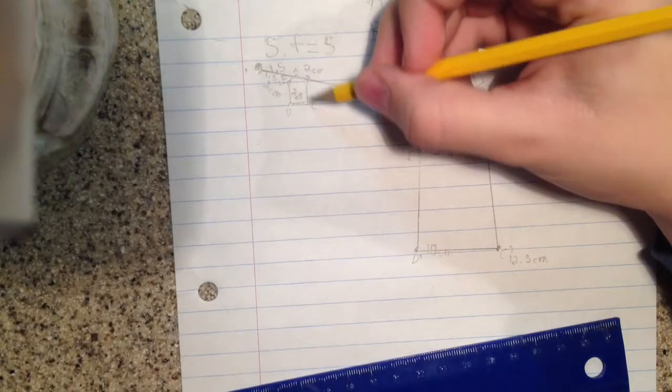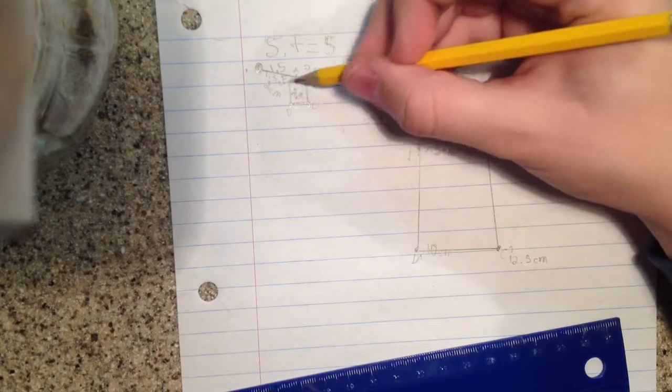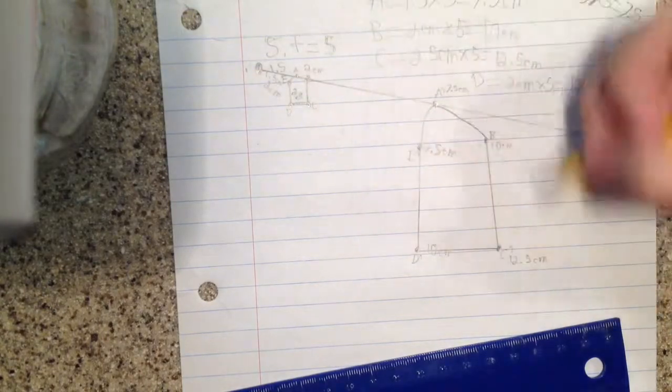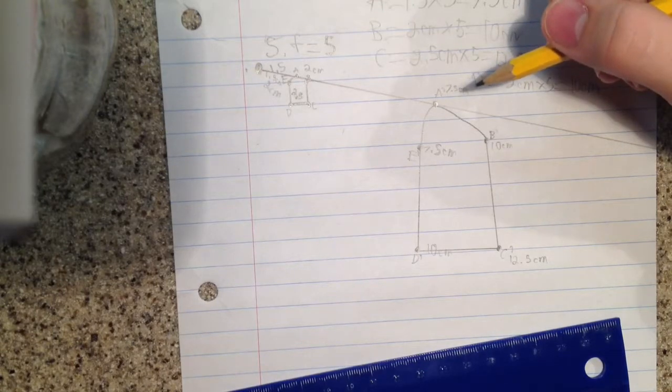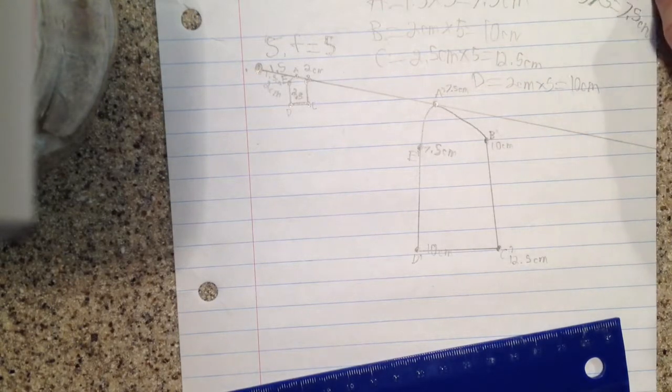Again, chose these because they are the most obvious, the corners obviously, and then at the top just to make it a rounded. Didn't do a good job drawing it, but yeah. And that's how you dilate a 5-pointed rounded figure.